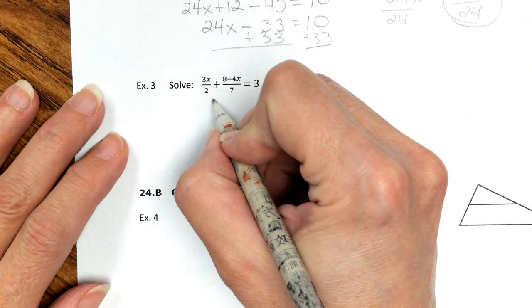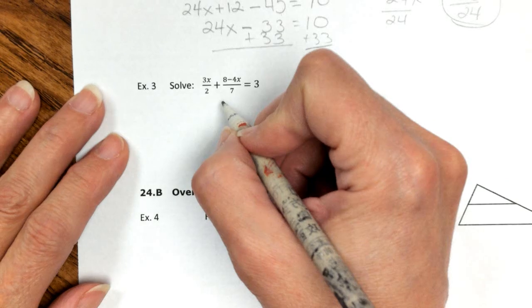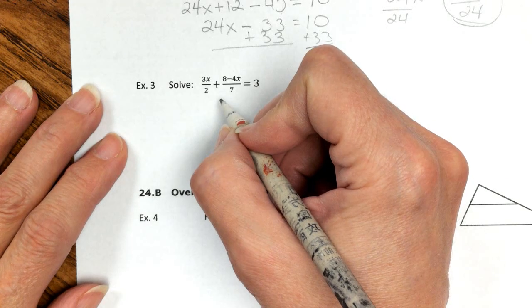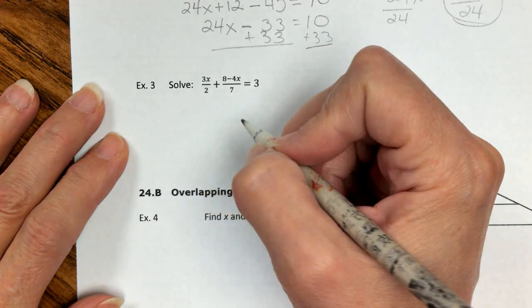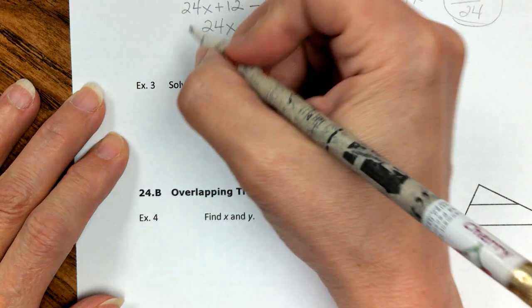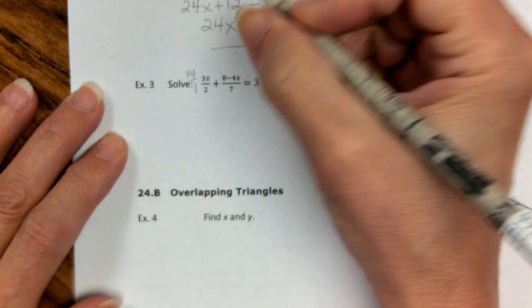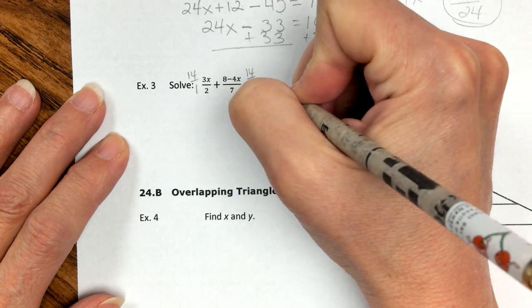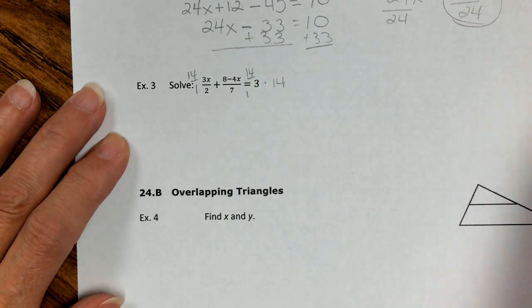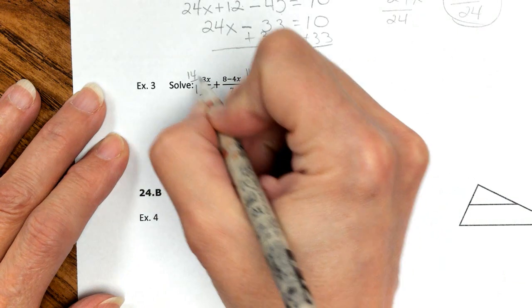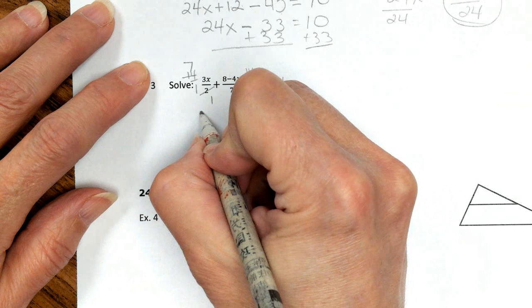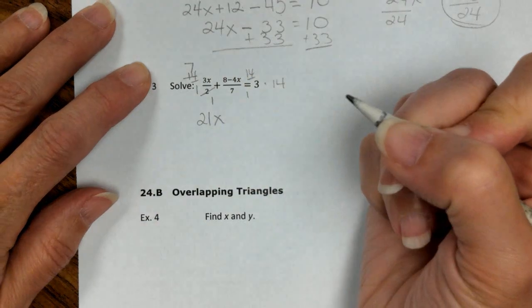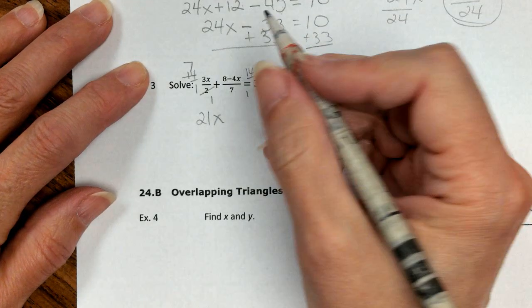Now we just have two fractions in example 3. And so we're going to have 14 for the LCM. So we'll multiply each of the terms by 14 over 1. Over here I'm just writing times 14 because integers. So 2 goes into 14 7 times. 7 times 3 is 21. So we have 21x for the first term.